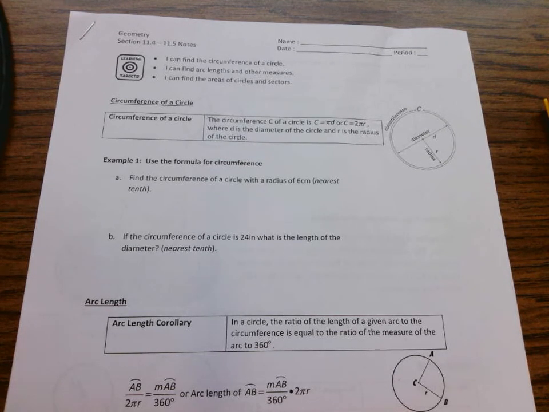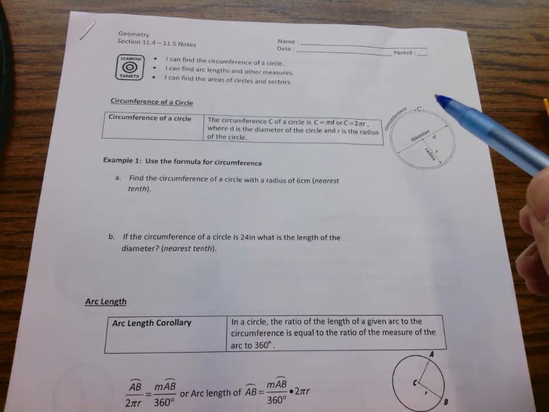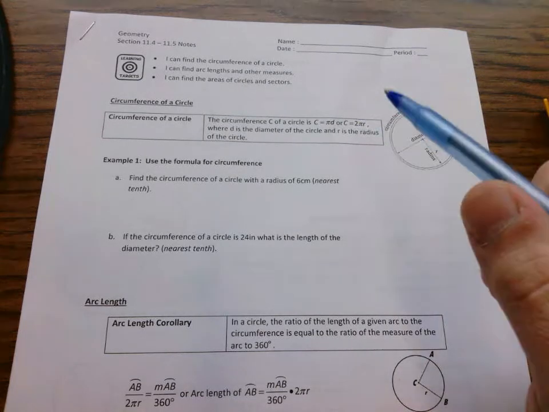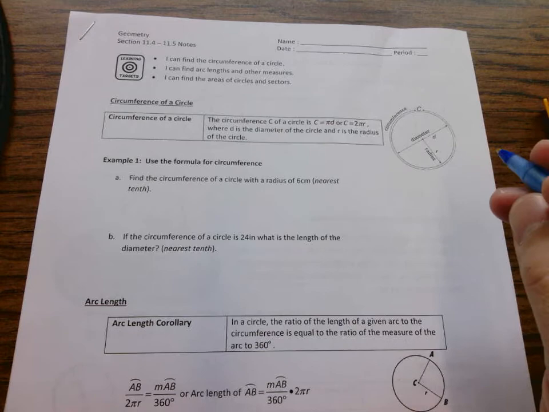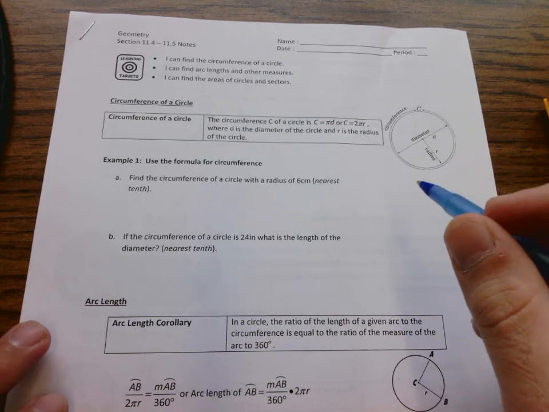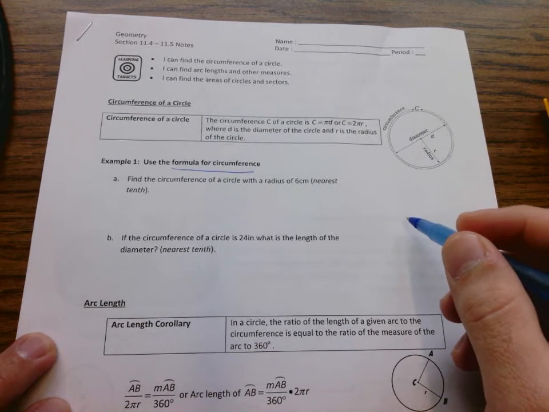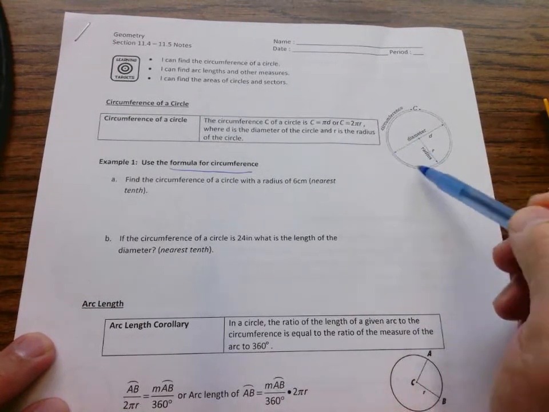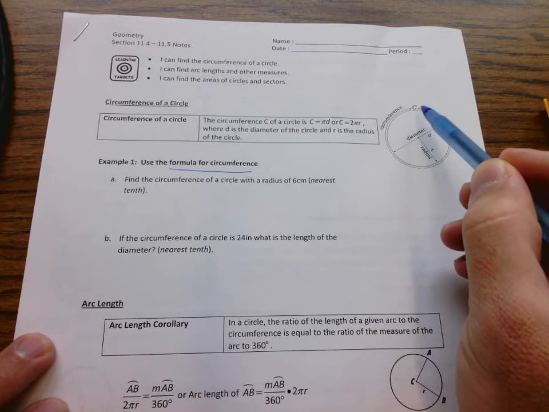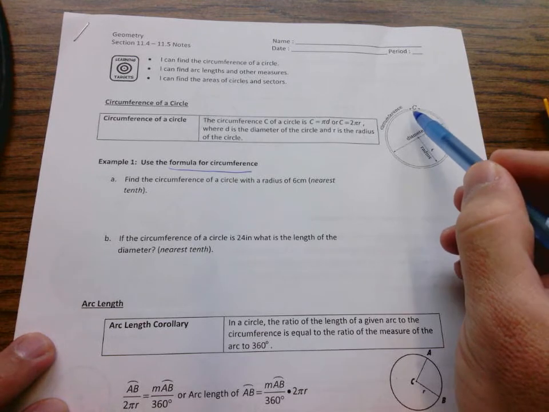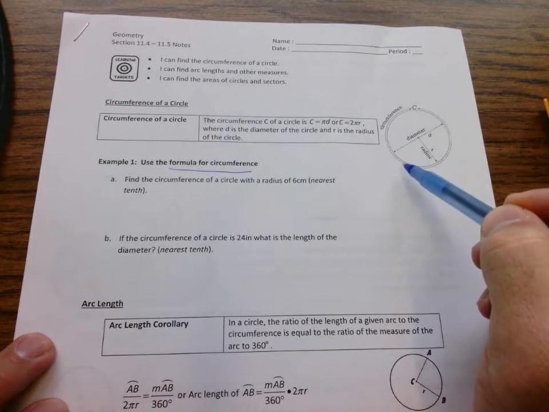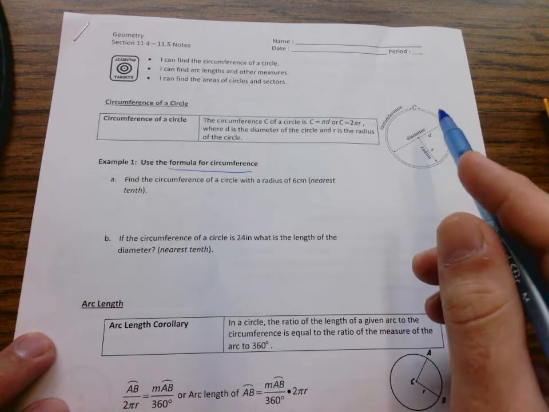Hey guys, here's a quick video showing you how to find the arc length and also how to find the area of a sector. We'll start out by doing arc length, but in order to even do that, we need to remember how to do circumference. Circumference is the distance around the entire circle, and arc length is a portion of that circumference. So let's review circumference real quick, make sure we're all good.